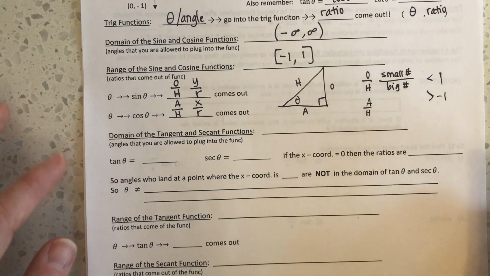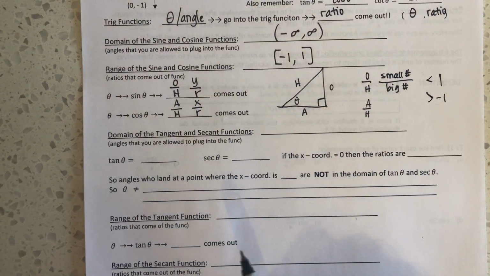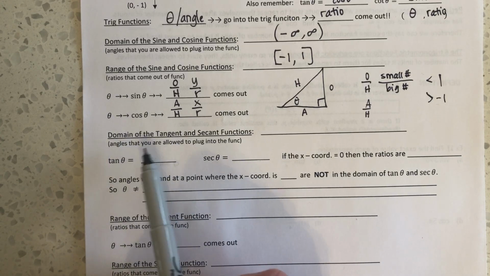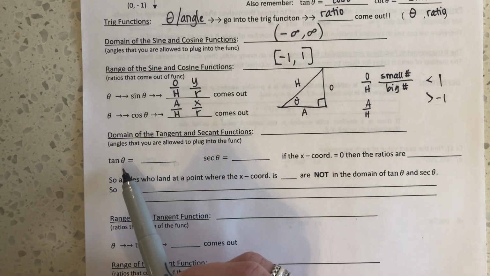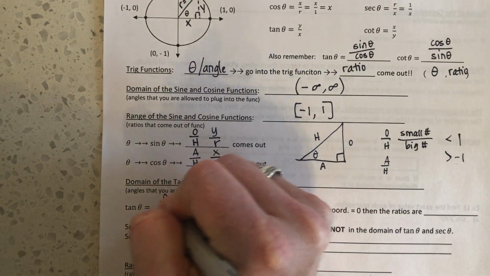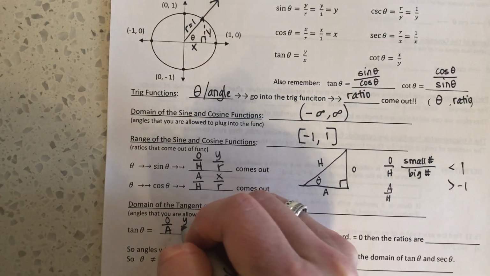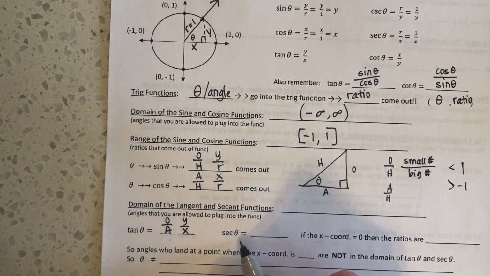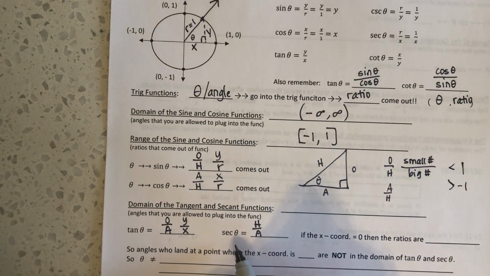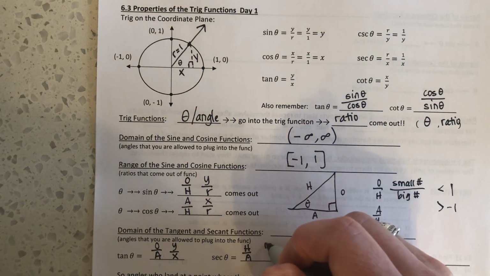All right, let's do the domain of the tangent and the secant functions. Well, first, let's see how they work. If I ask you what their domain is, I'm asking you what angles you are allowed to plug into these functions. Well, the tangent of angle theta used to be O over A, right? But now it's a y-coordinate over an x-coordinate. The secant of angle theta used to be H over A, because it's the reciprocal of cosine. But now it's a radius divided by an x-coordinate.